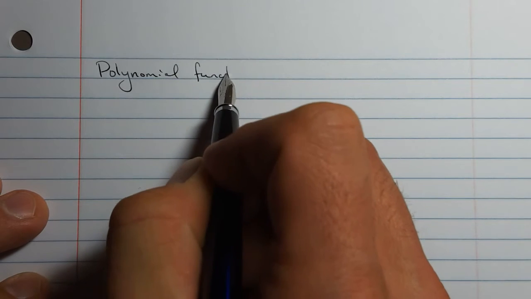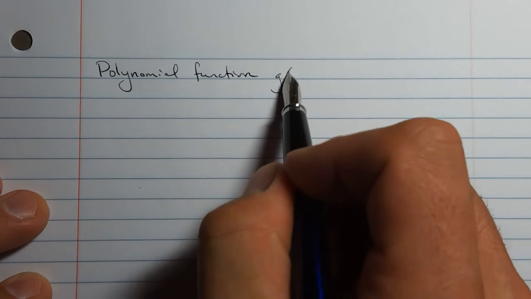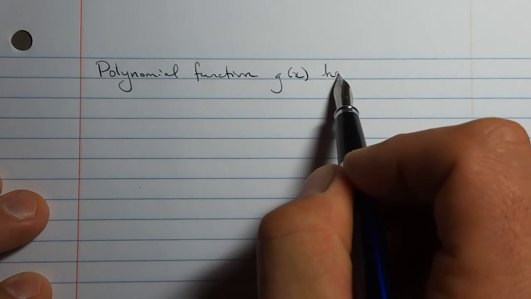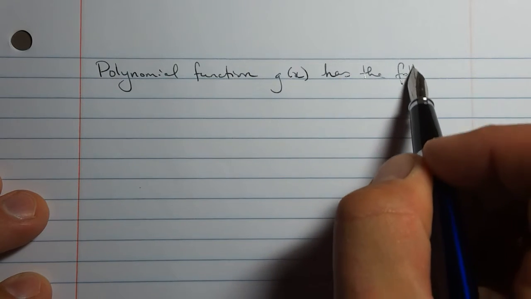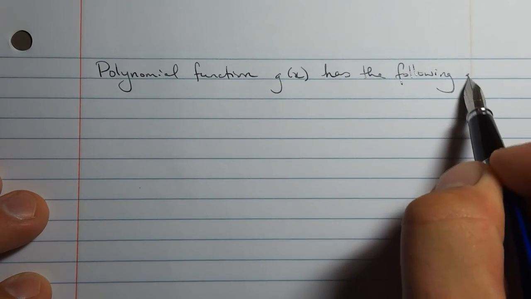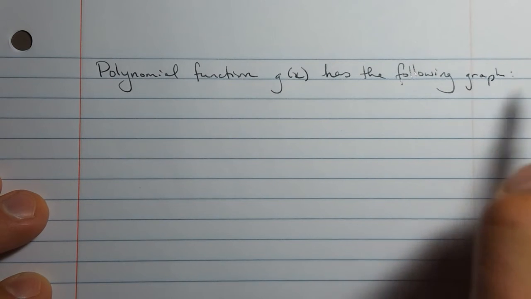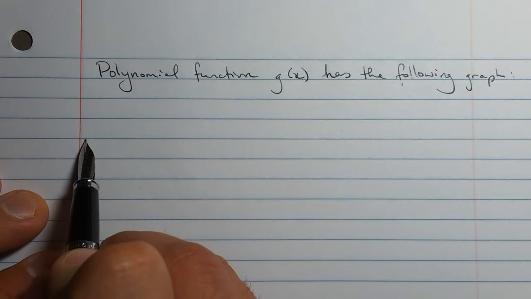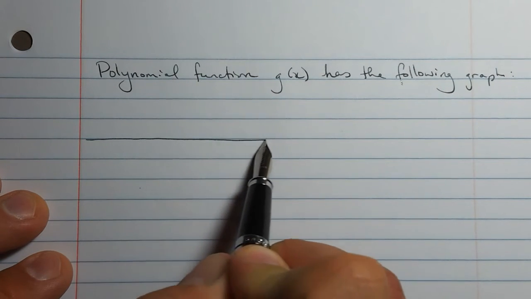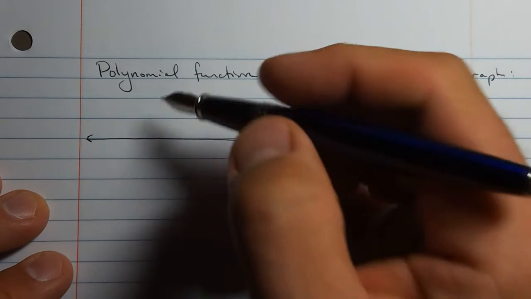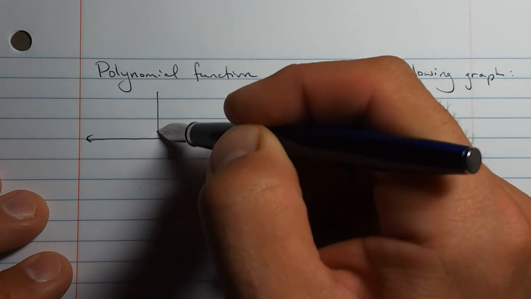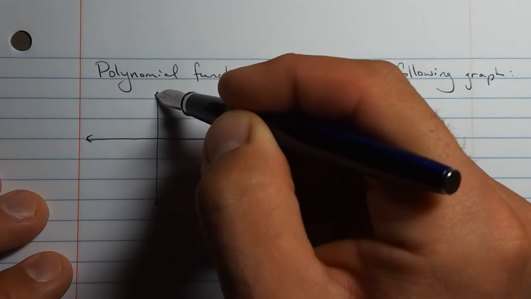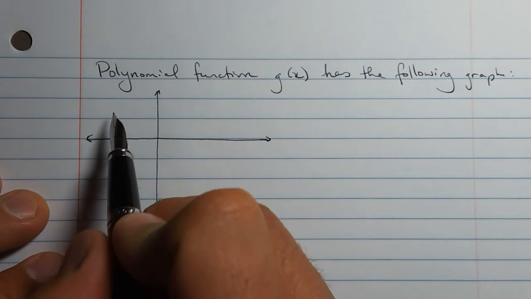Okay, let's try a second example. This time I'm going to work with a graph. Polynomial function, and we'll call it g of x this time, has the following graph. So bear with me for my sketch here. And we'll put the y-axis about there. And this curve looks like this.